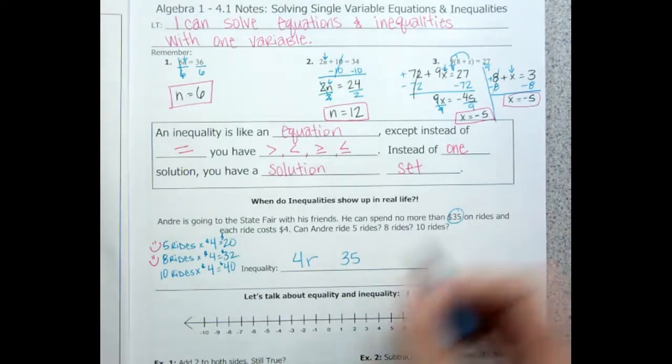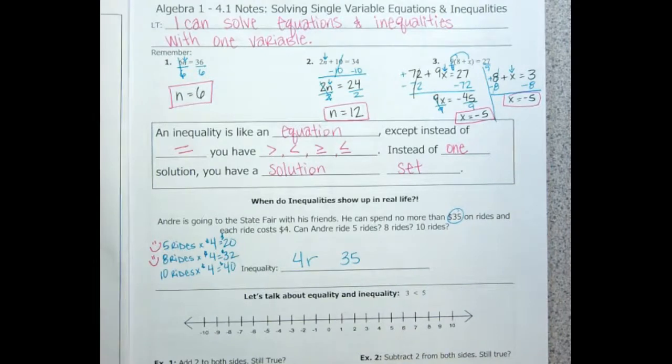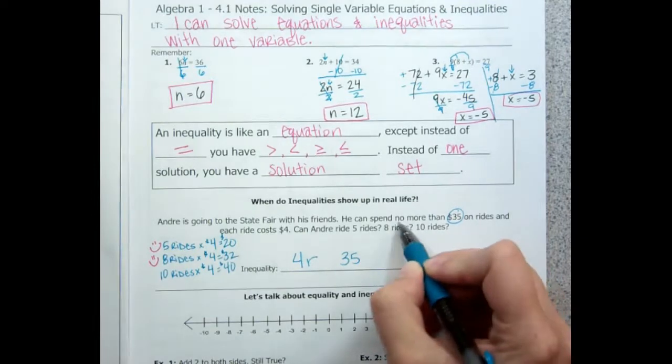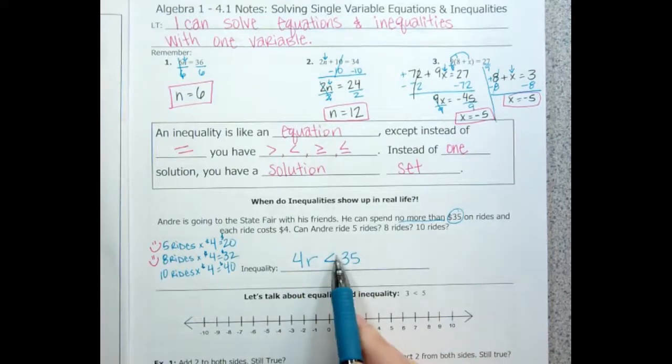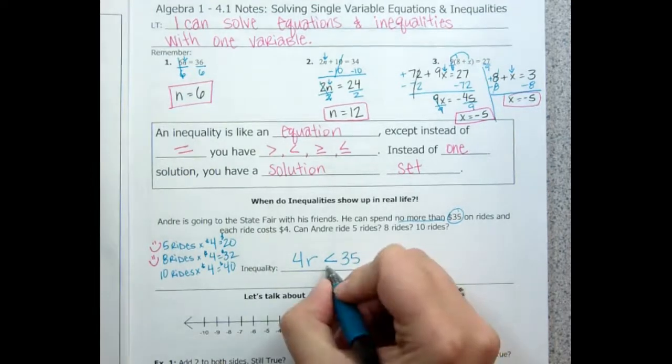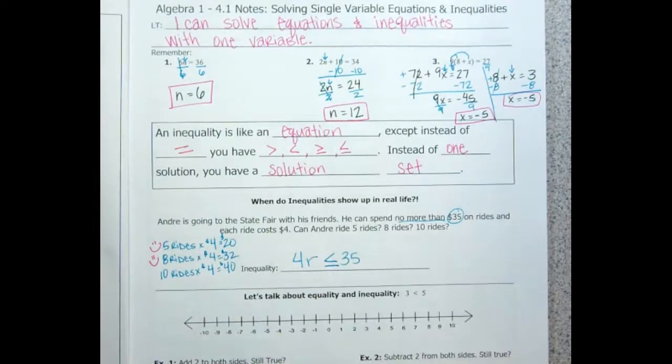So you have to ask yourself, is 35 the biggest amount of money he can spend, or is 35 the smallest amount of money he can spend? If that's all he has, if it's no more than, that means that's the biggest amount. So the big or the open part of the inequality goes toward the 35. Can he spend exactly 35? Yes, so we're going to have the equals to. That's our inequality.